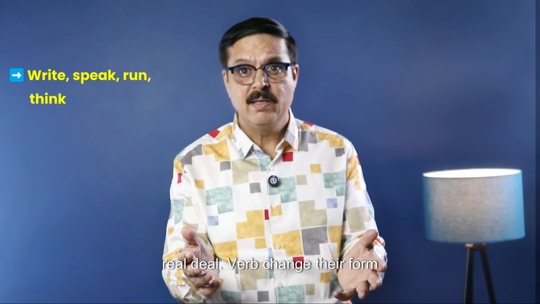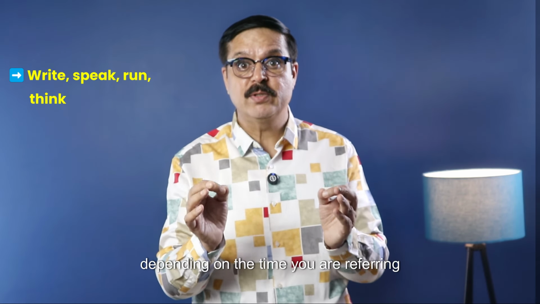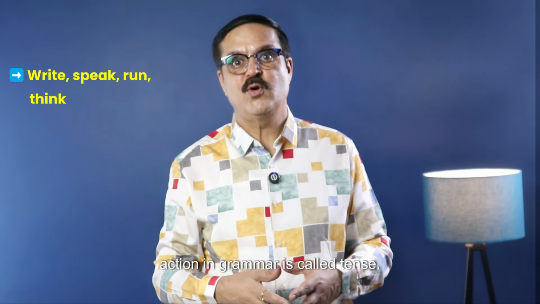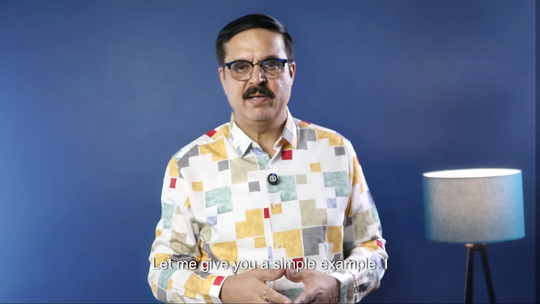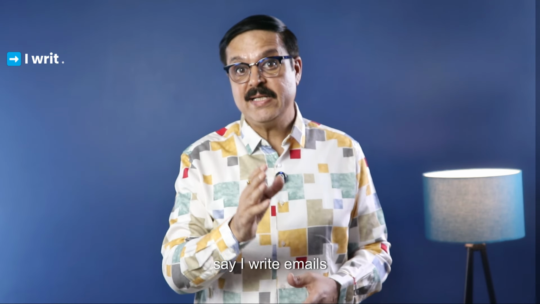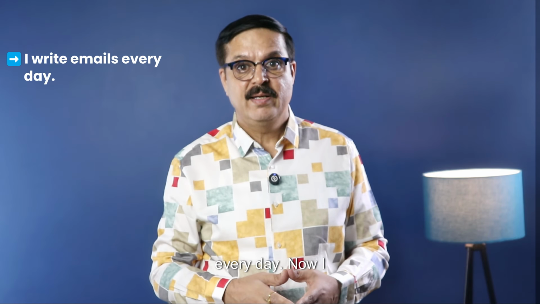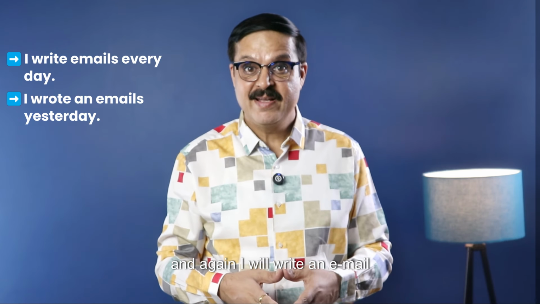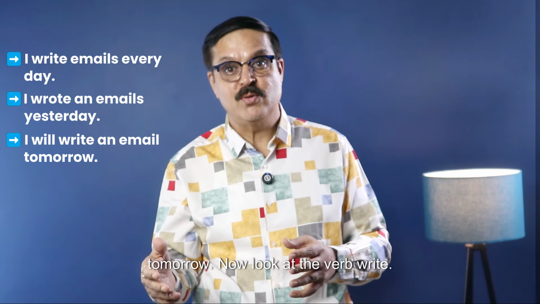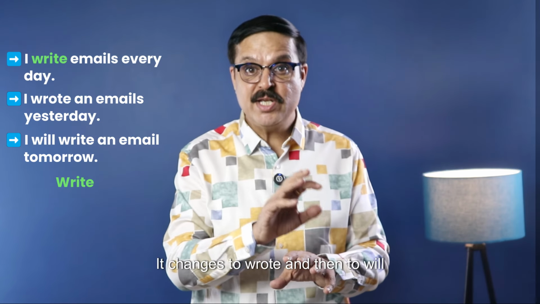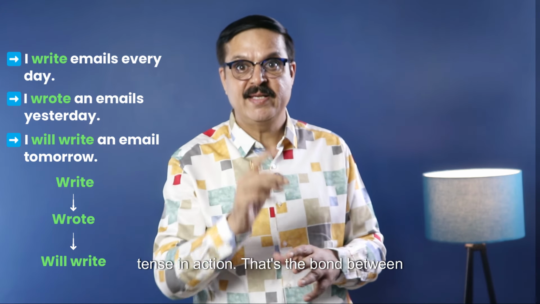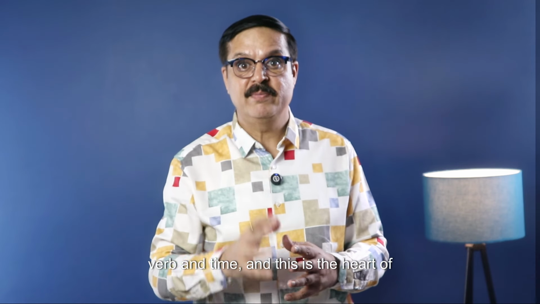But here is the real deal. Verbs change their form depending on the time you are referring to. And this combination of time and action in grammar is called tense. Let me give you a simple example. I say, I write emails every day. Now, I say, I wrote an email yesterday. And again, I will write an email tomorrow. Now, look at the verb write. It changes to wrote and then to will write depending on the time. That's tense in action. That's the bond between verb and time. And this is the heart of fluent English communication.